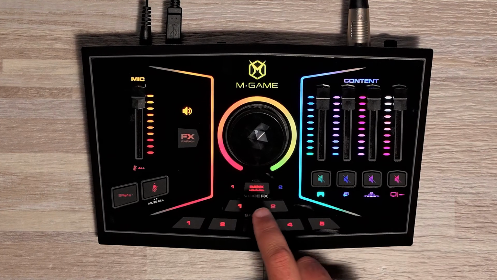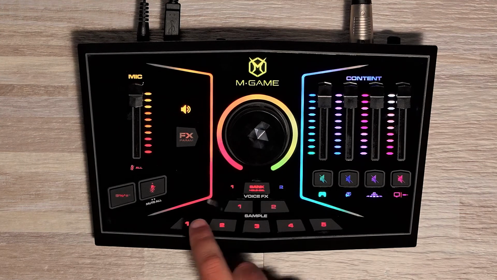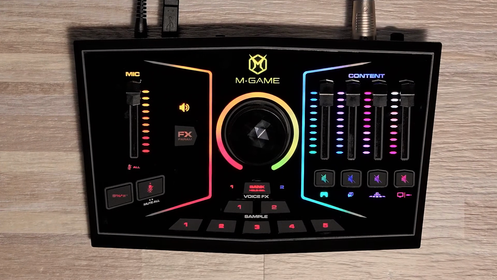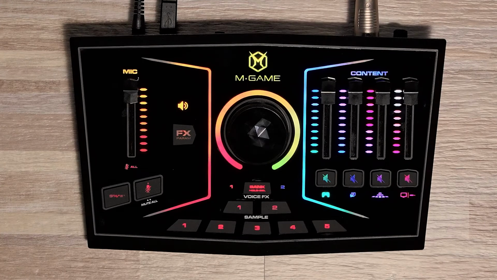Pressing an effect button will engage a voice effect, while pressing a sample button will trigger a sample. The assignments for these buttons can easily be changed in the software.